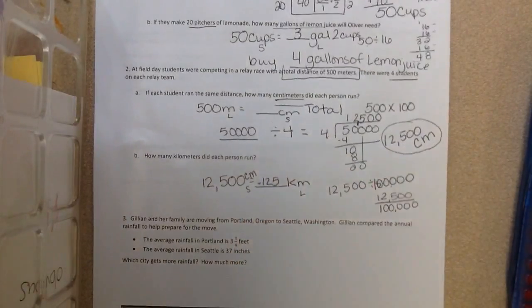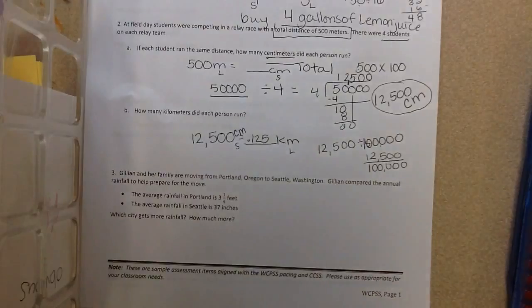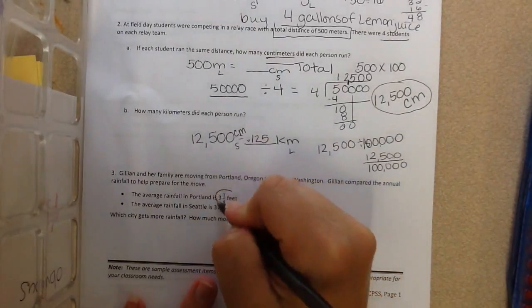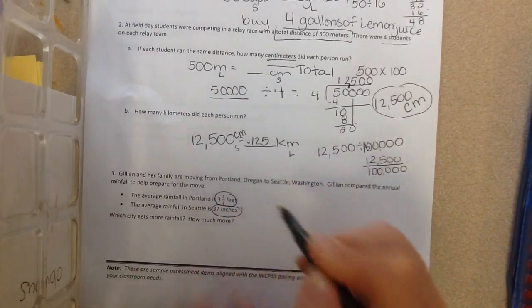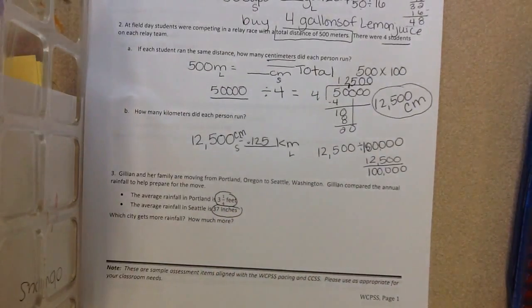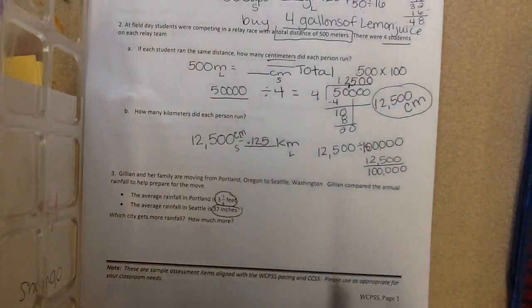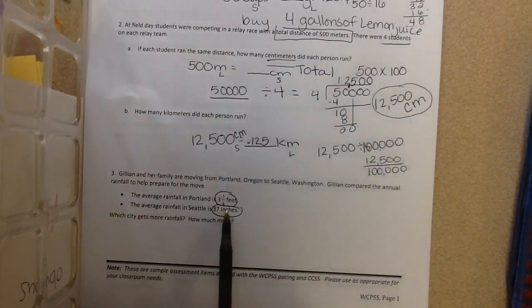All right, Jillian and her family are moving from Portland, Oregon to Seattle, Washington. Jillian compares the annual rainfall to help prepare for the move. So her average rainfall was this much. Average rainfall in Seattle is this much. Which city gets more rainfall? How much more? Okay, I have this one that is in inches and this one that is in feet. I need to move one to the other.